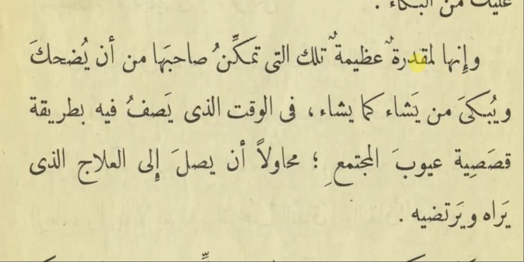وإنها لمقدرة عظيمة تلك التي تمكن صاحبها من أن يضحك ويبكي من يشاء كما يشاء. And it is a great ability that allows its possessor, the one who has it, to make whomever he wants cry or laugh whenever he wants or as he wants.